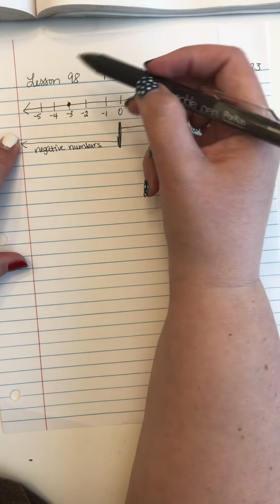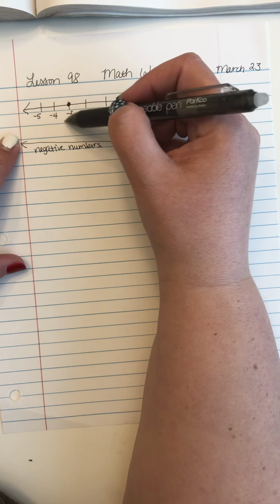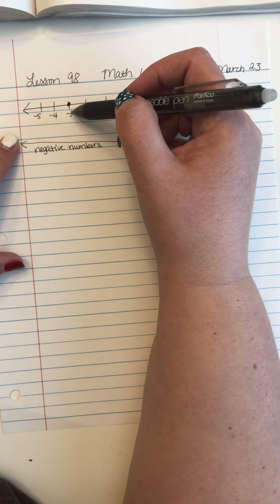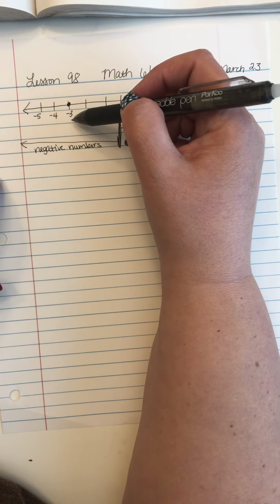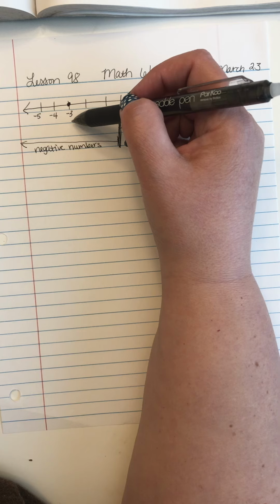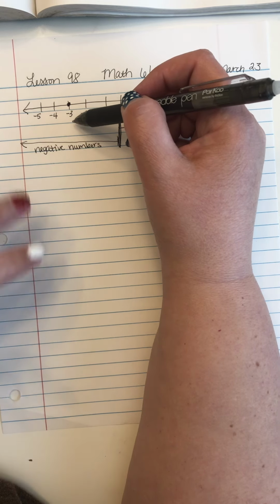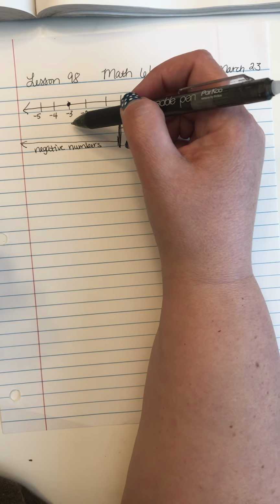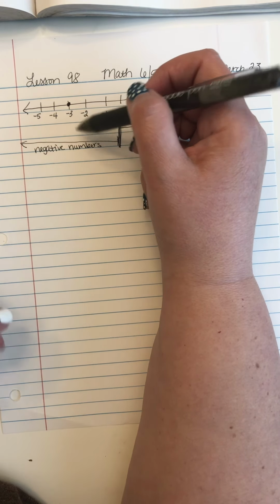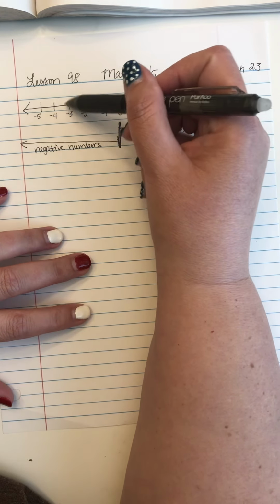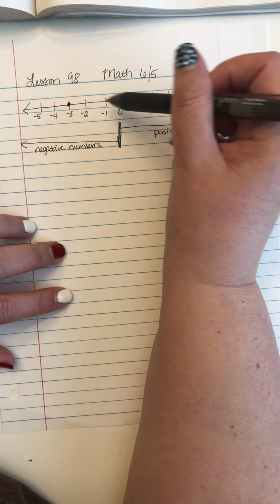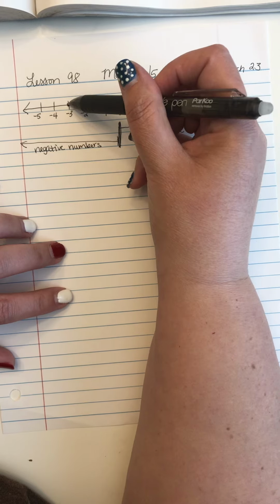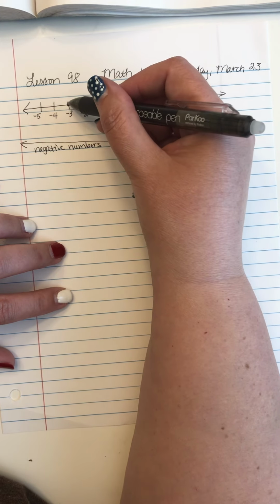Now this number, in this case, you read it as negative 3. If it were on a thermometer and it were a negative number, you would read it as minus 3, which we'll get into in just a minute. But I wanted to go ahead and talk about how you read that number. So for a number line, we read this as negative 3.